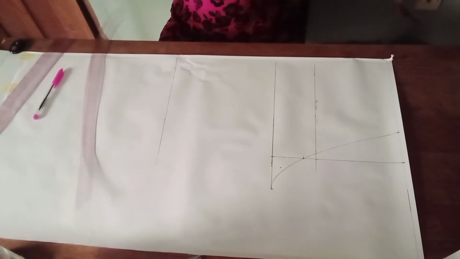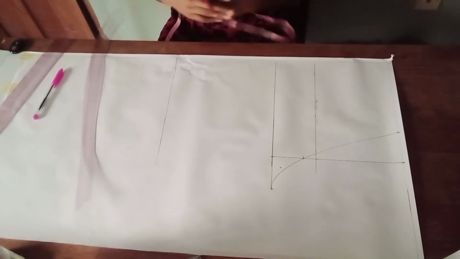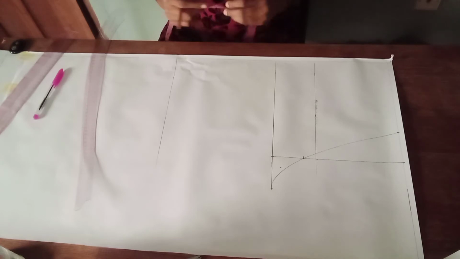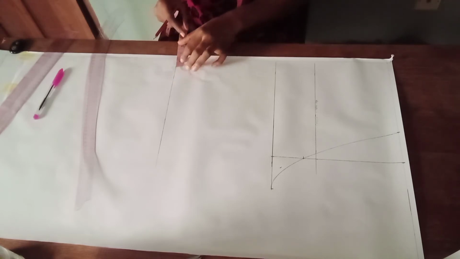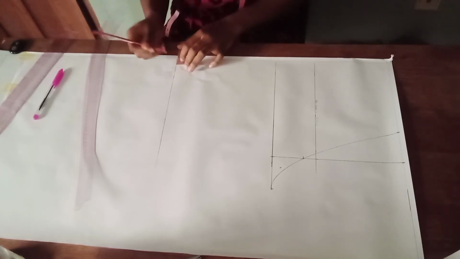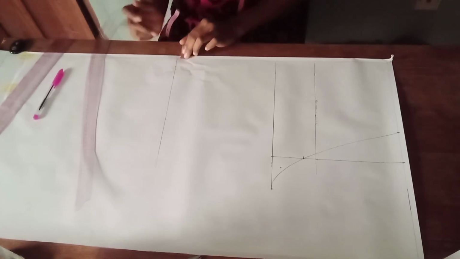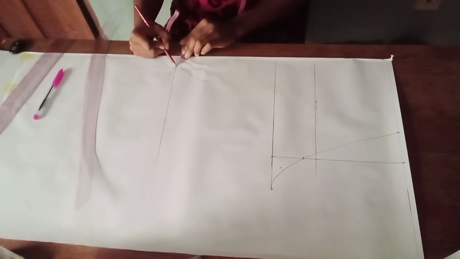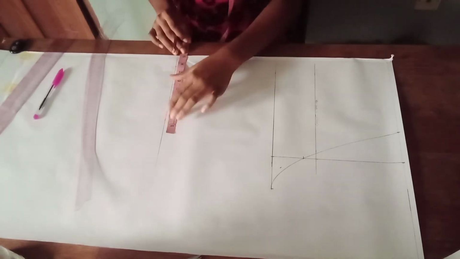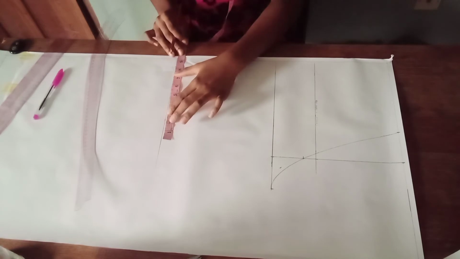On the knee length line is where I'm going to take my round knee measurement. On that line first, I'm going to come in by 1 inch. From this 1 inch, I'm going to take my round knee measurement, which is 16.5. When I divide that by 2, I get 8.25. So here I'm going to measure 8.25.